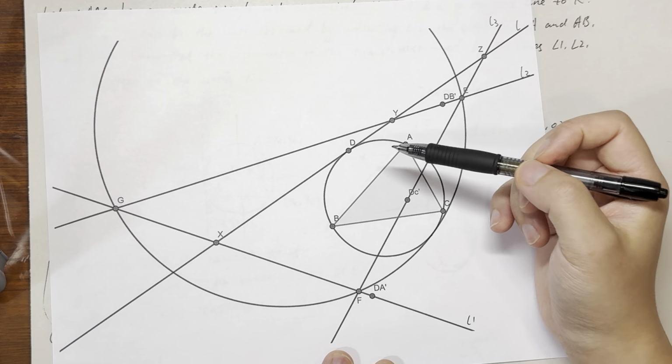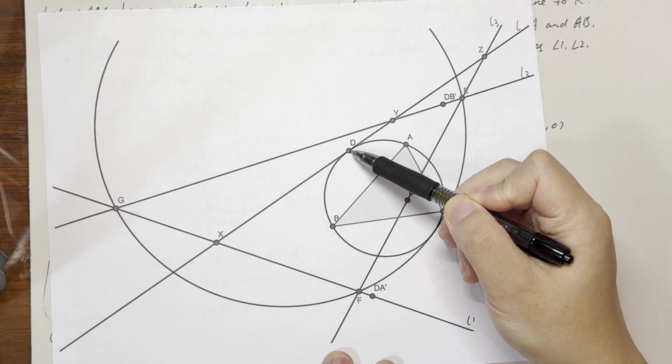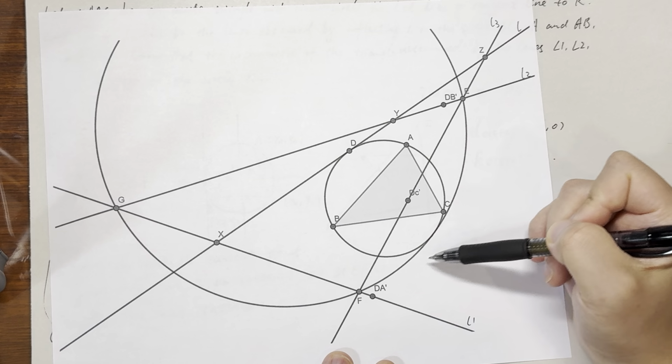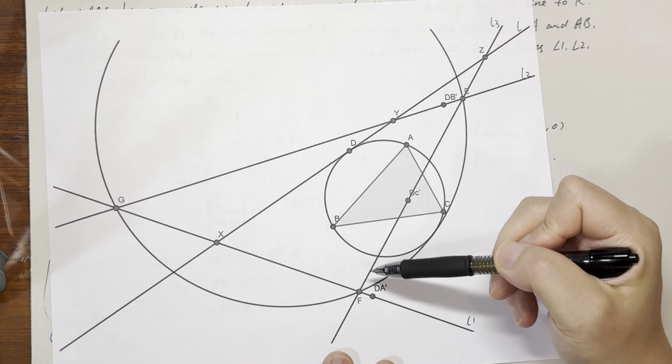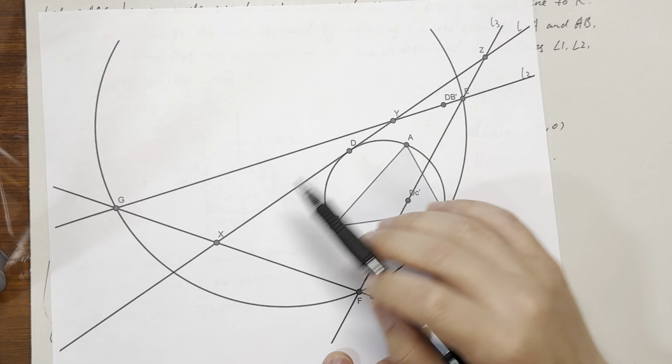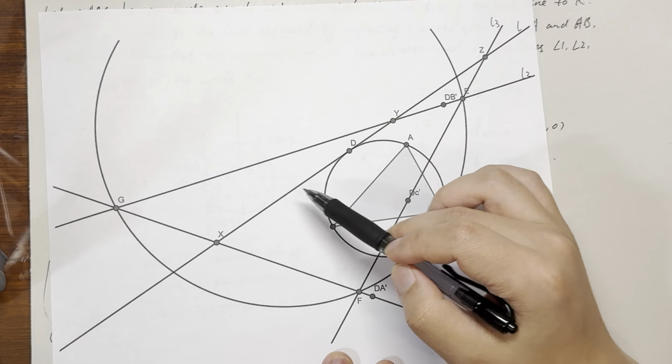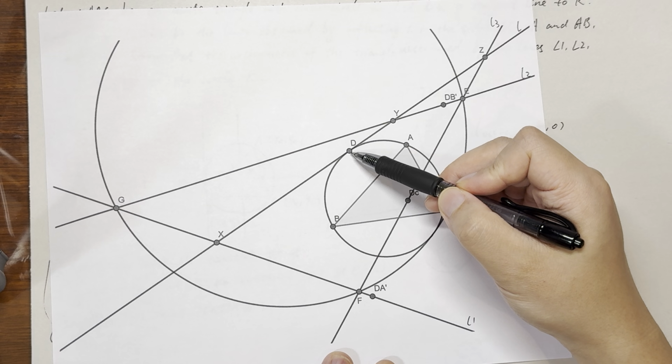So if we slow down, we find a point on the circumcircle of triangle ABC, and we do reflecting points, right? We find the tangent line, we do reflecting lines, so we can still do the reflecting points, right?